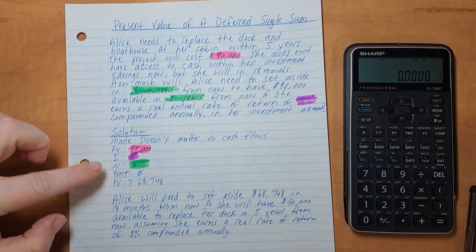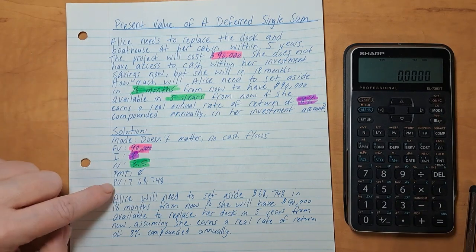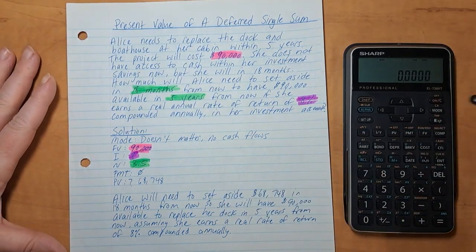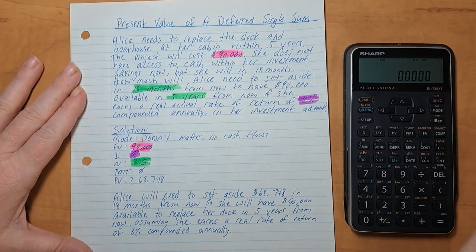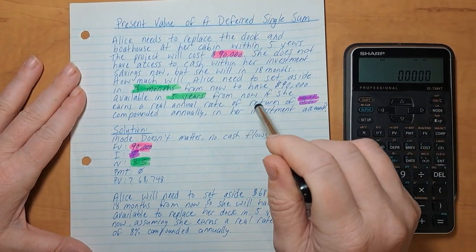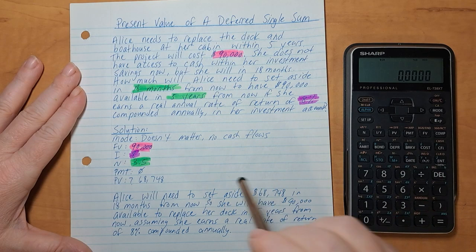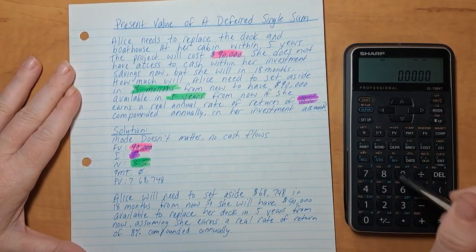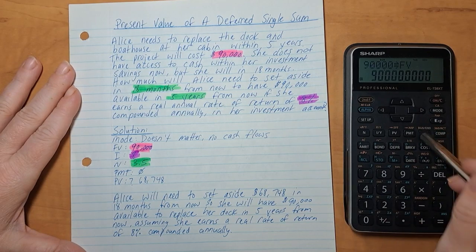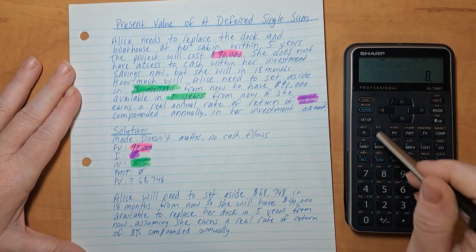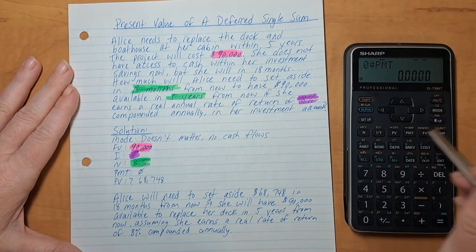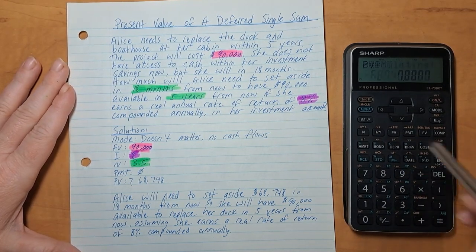And there is no payment, so let's figure out how much she needs to have in her account today in order to have $90,000 in 5 years. So future value is, mode doesn't matter because there's no cash flows, so let's go ahead and do $90,000 future value at 8% interest for 3.5 years and no payments, so compute present value.